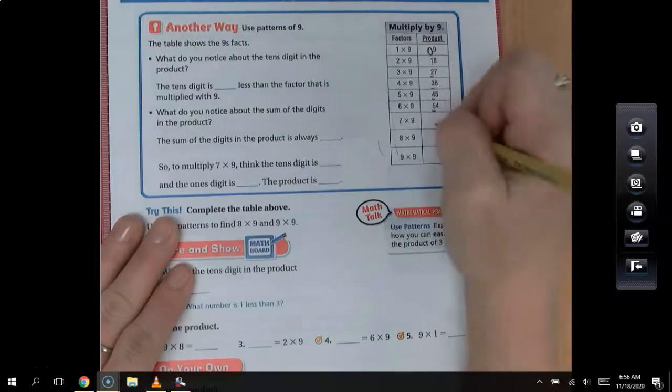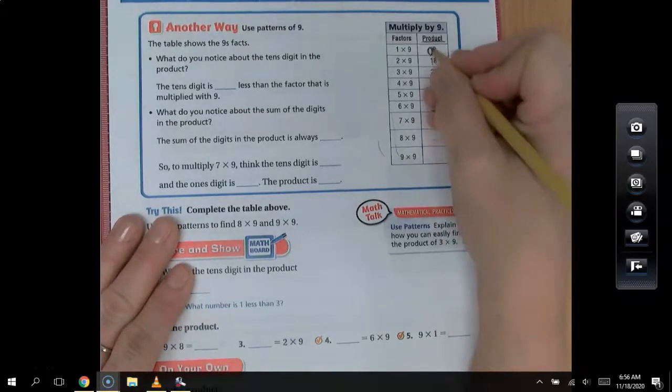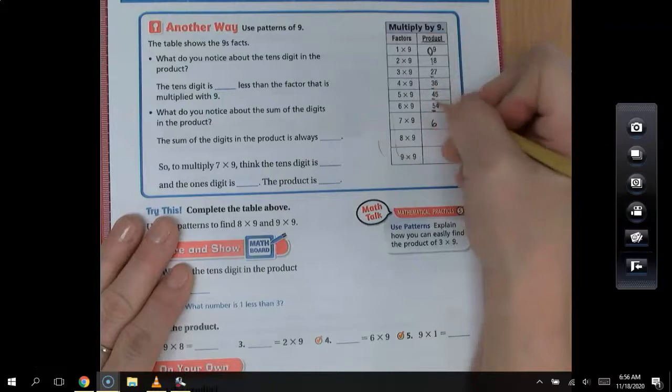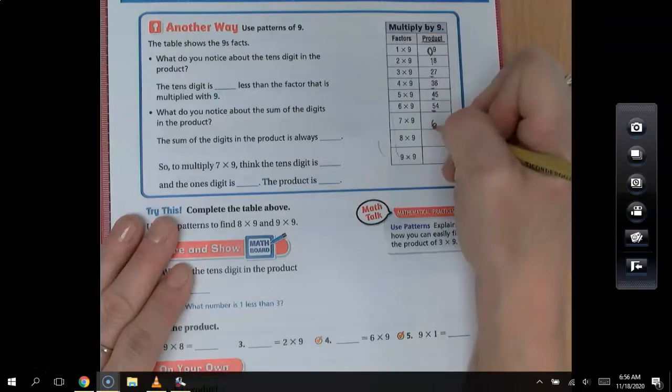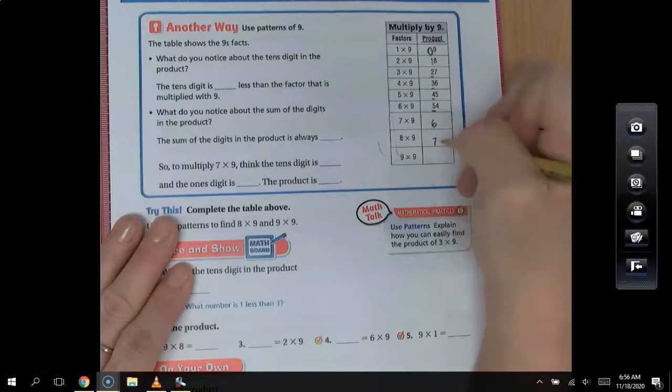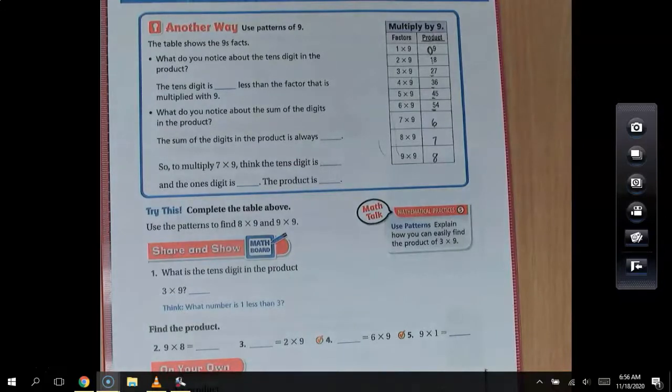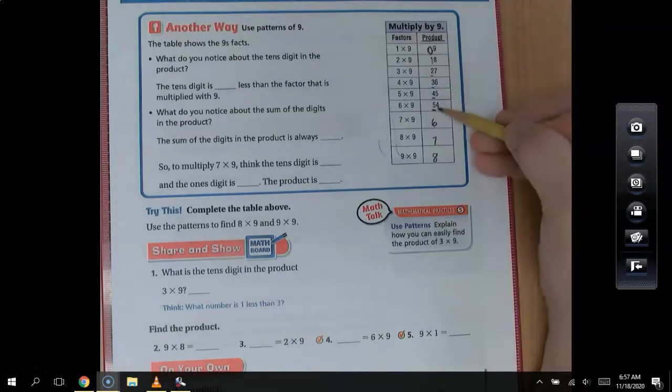If you said 6, you're right. Look, 0, 1, 2, 3, 4, 5, 6, 7, 8. Good job. So we know if we look at our tens place, the tens place is going up by 1. It's going up by 1. 0, 1, 2, 3, 4, 5, 6, 7, 8. Okay.